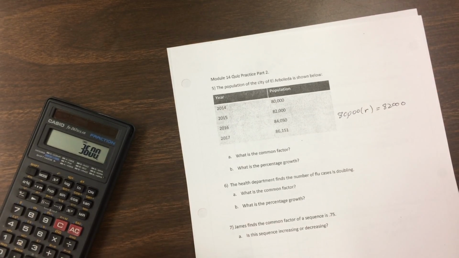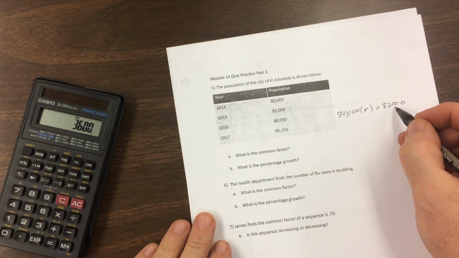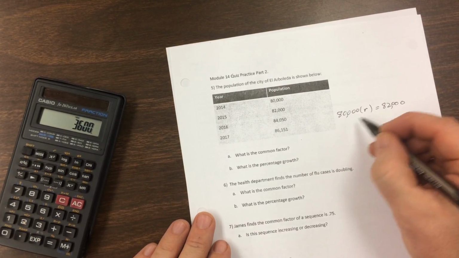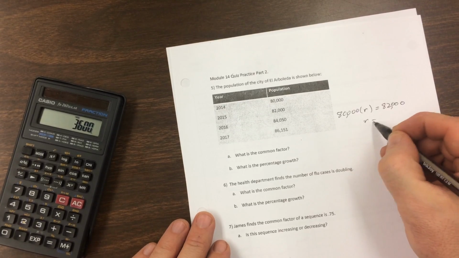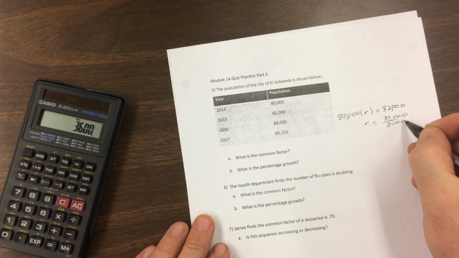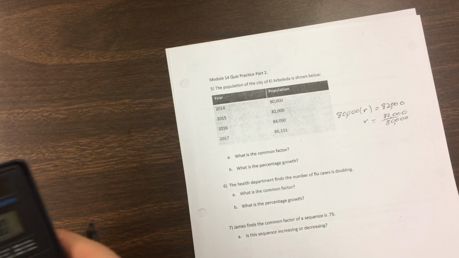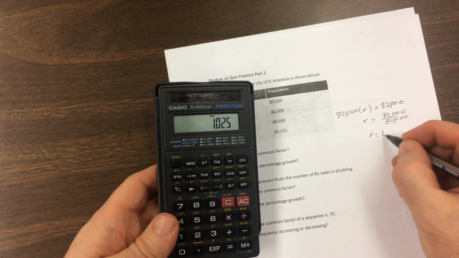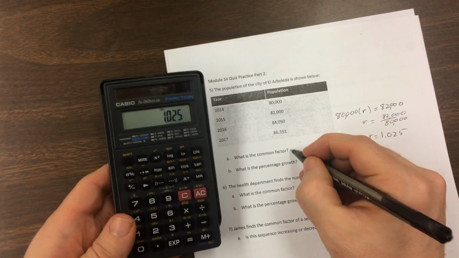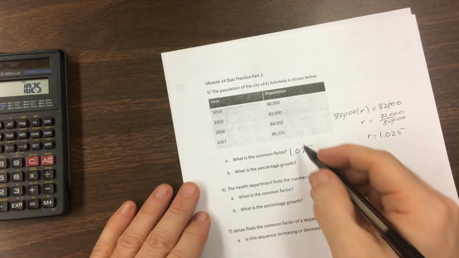I'm just going to use R to solve this. So this is 82,000, and so R is going to be 82,000 divided by 80,000, which gives me 1.025.